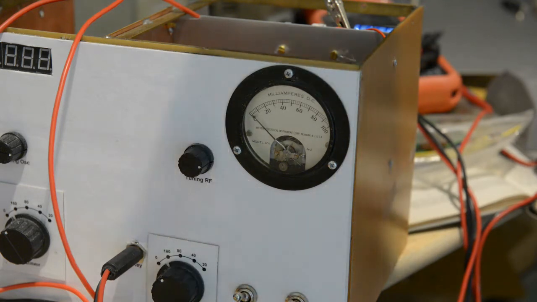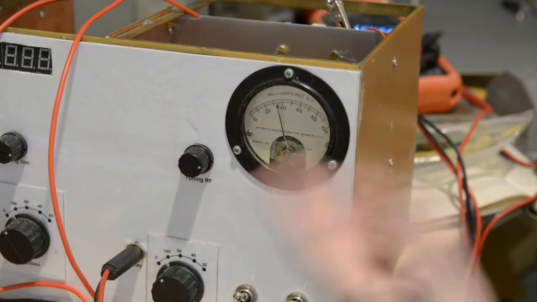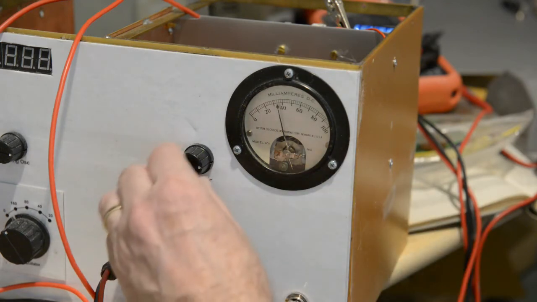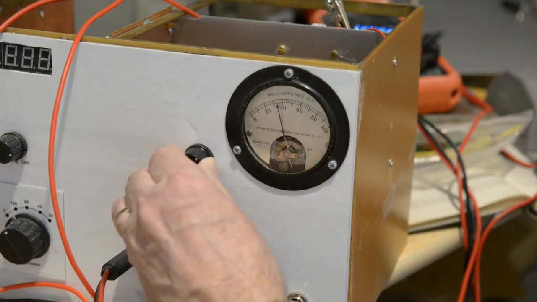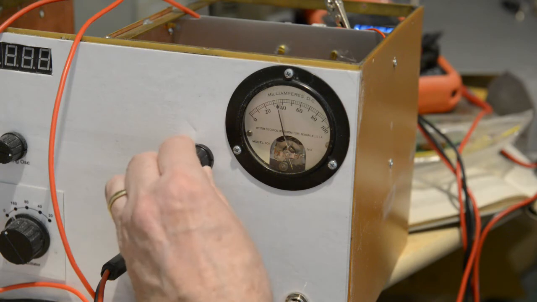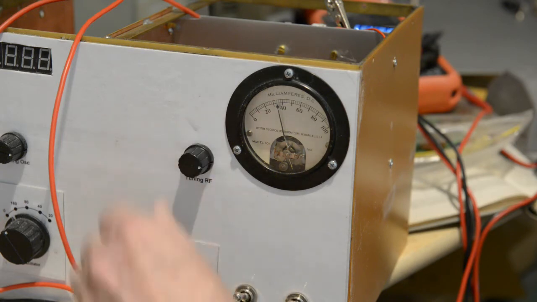Now I'll see if we see any dips. If a spurious frequency is present, as we turn the capacitor, we will see a dip. There is no spurious frequency present, so we go to the next band.